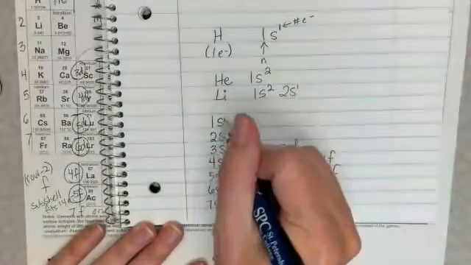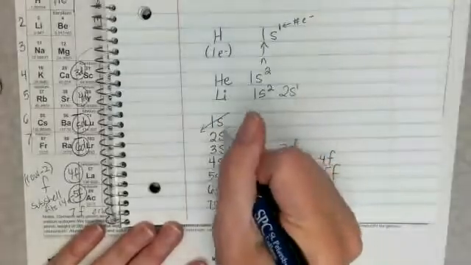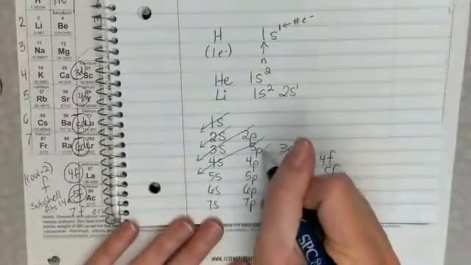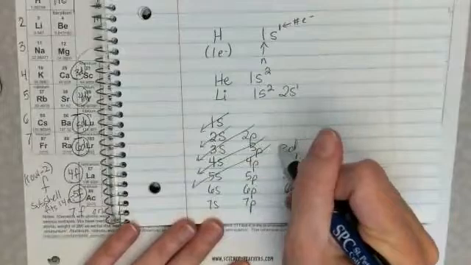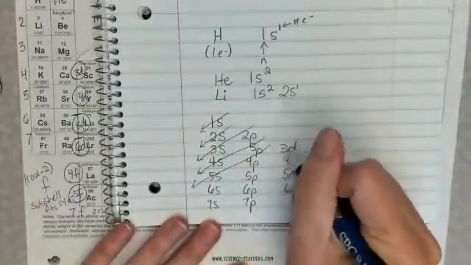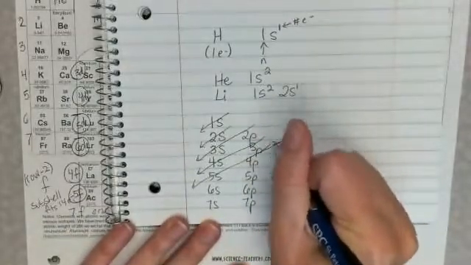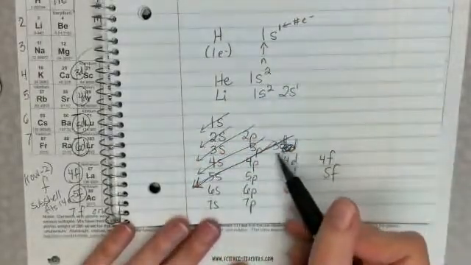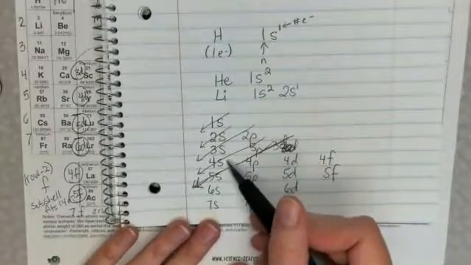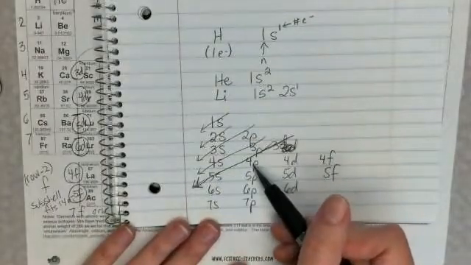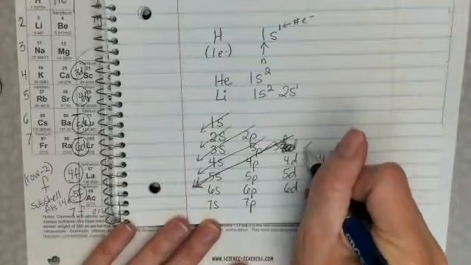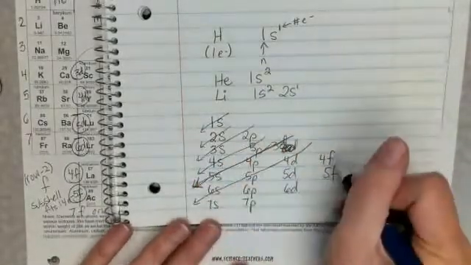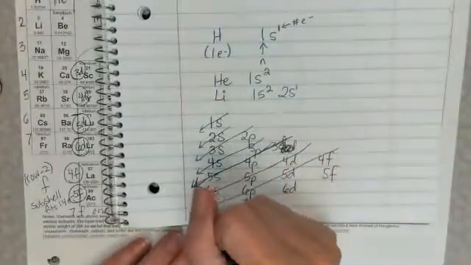Then the order of filling is your 1s goes first, then 2s, then your 2p, 3s, then your 3p, 4s, then your 4p, sorry, 3d is supposed to be over here. They kind of got, let me move it over here so it's a little bit closer. So 3d, 4p, 5s. Oh, that came out sloppy. So we'd have our 3s, 3p, right? 3p to 4s. Then we'd have our 3d, 4p, 5s. And then if we kept going, we'd have our 4d, 5p, 6s, and then our 4f, 5d, 6p, 7s.